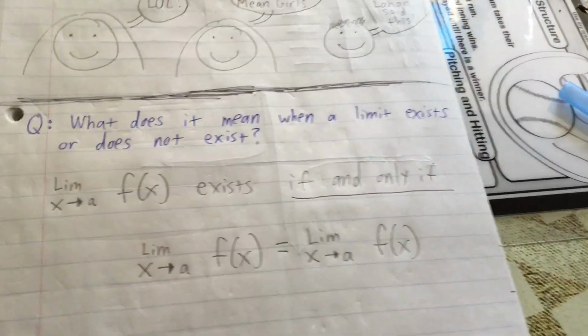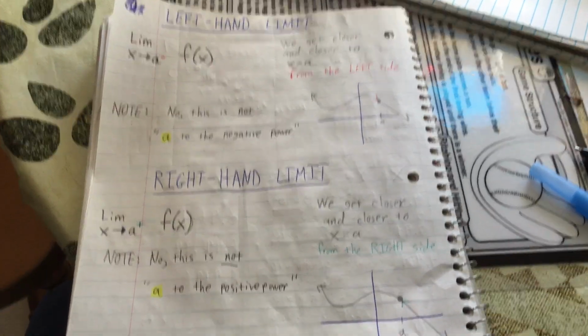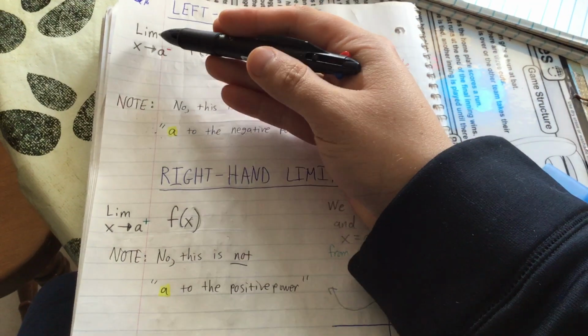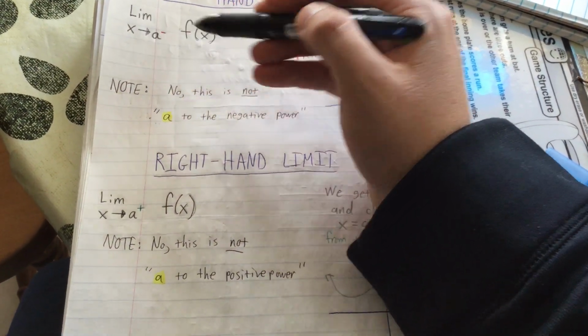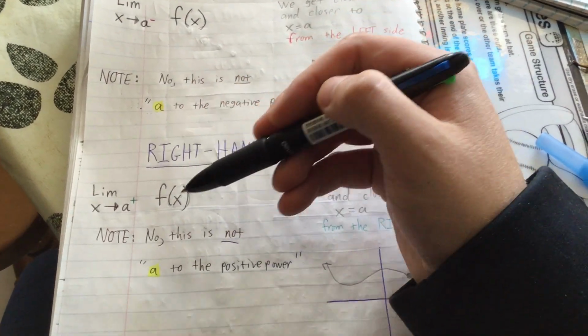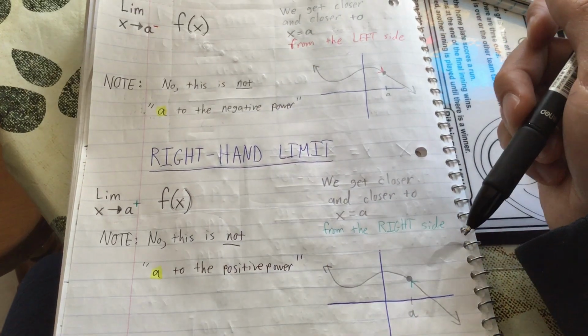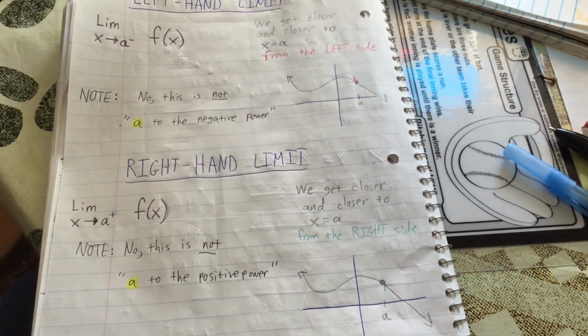Anyway, so now that we've cleared this up, to indicate the left-hand limit we use this notation, the limit as x approaches a from the left side. This negative does not mean to the negative power. The limit as x approaches a from the right side, we put a little positive sign. Okay, and I use red and green, although you're going to use pencil. But I just wanted to show you that that's what it means.